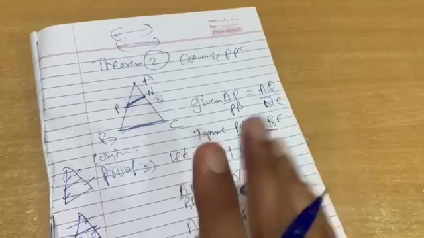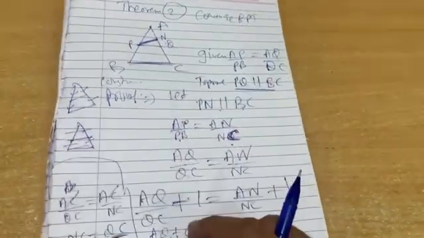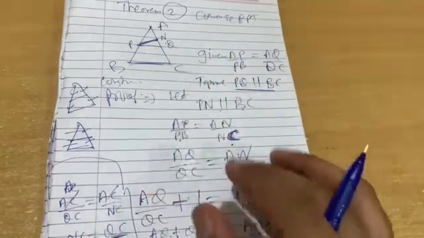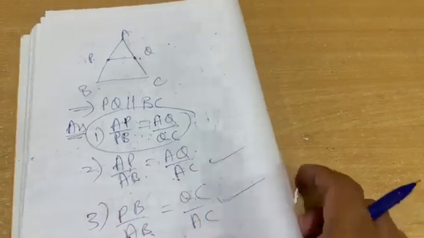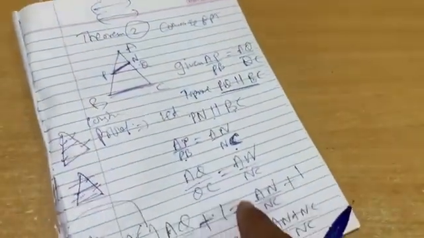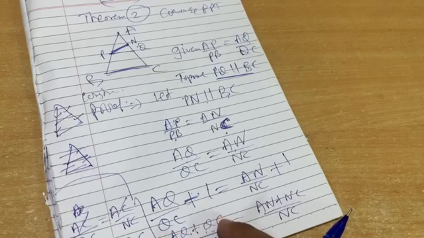So this is theorem 2, which is very fundamental. The proof is not asked from the exam point of view, but still you should know how it is done. Similar to this, you can prove the corollary by the same method. All right, now we will discuss the next exercise, which is 6.2, in the next video.